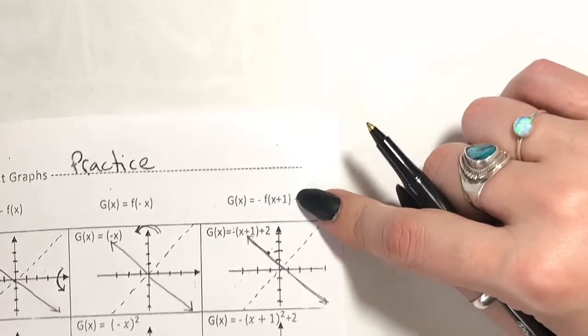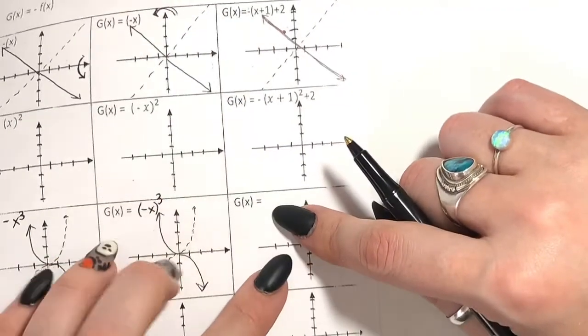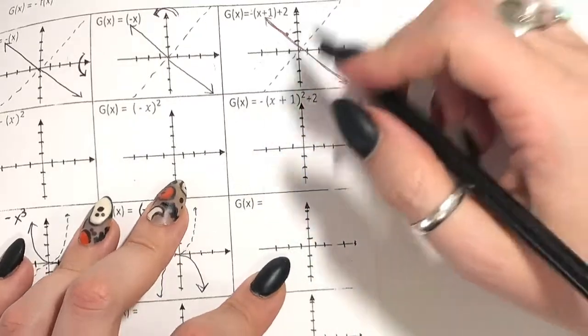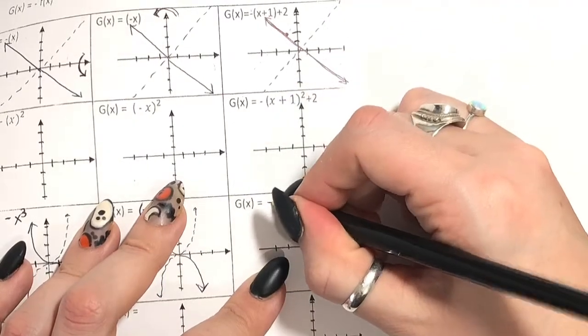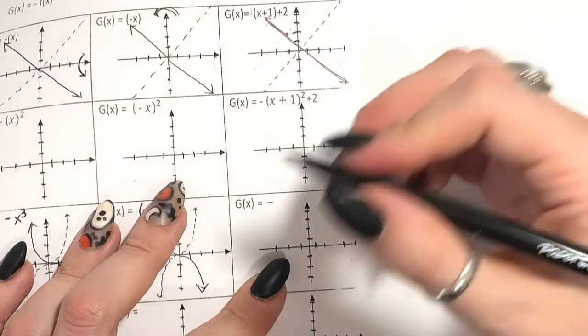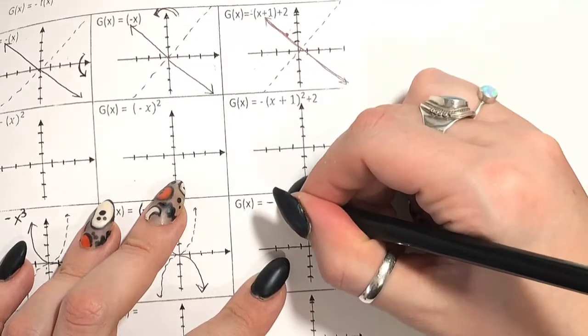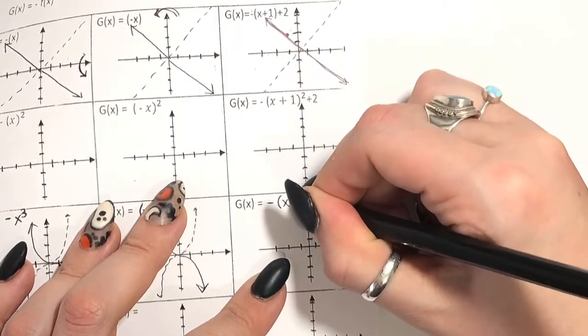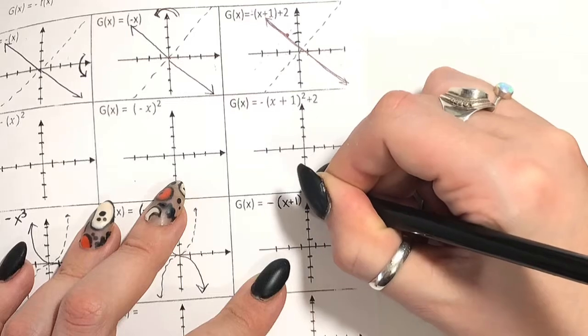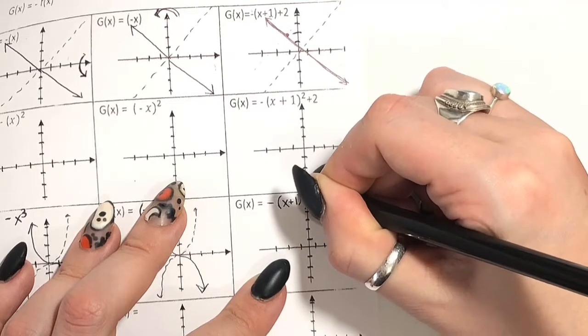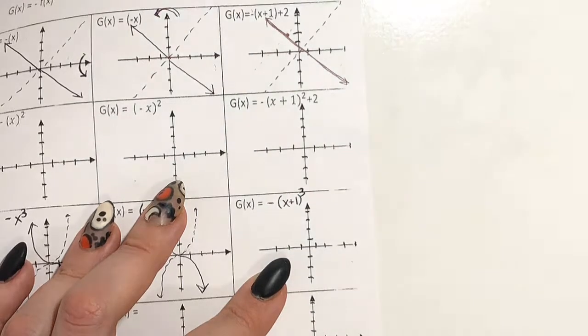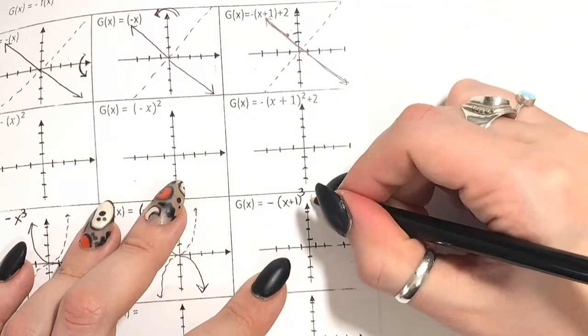Okay, this last one, this is where we had the long equation that did the combination of all of the different parts. So when we want to write that, we had the negative in the front, so I'm going to do the negative first, but then it had x plus 1 in parentheses. So I'm going to do the x plus 1 in parentheses. And here's where we're just going to add that cube to the outside of those parentheses. And then it had the plus 2 on the back.